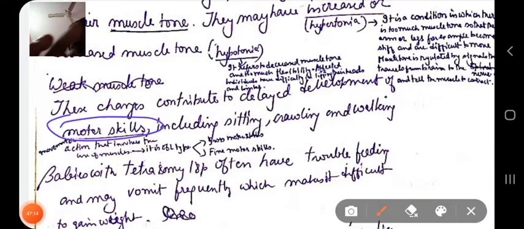Motor skills are those movements or actions that involve muscles, like sitting, crawling, walking. These are the motor skills which will be delayed in those suffering from this 18p deletion, 18p syndrome.